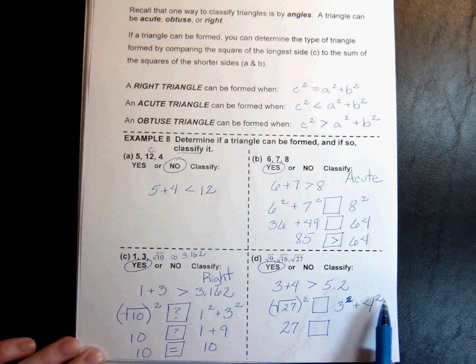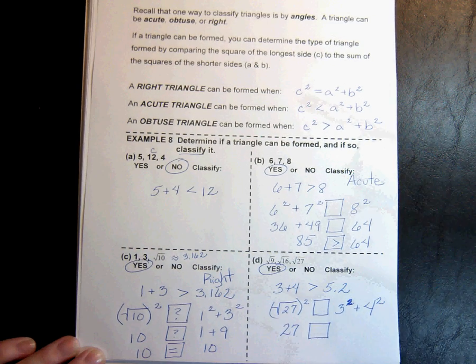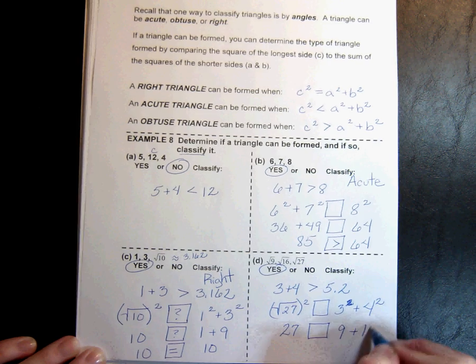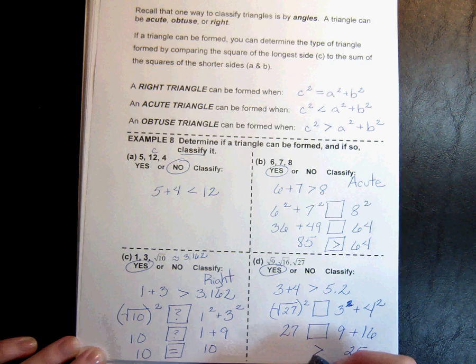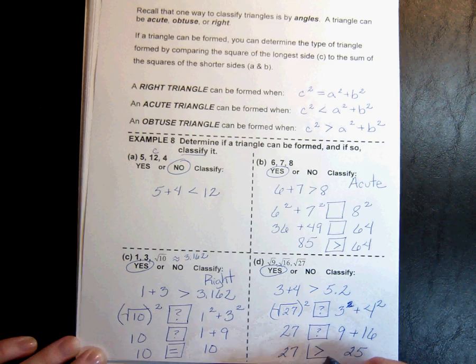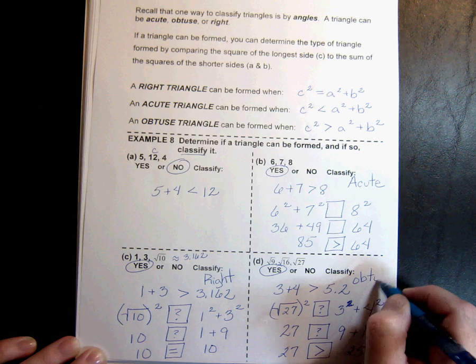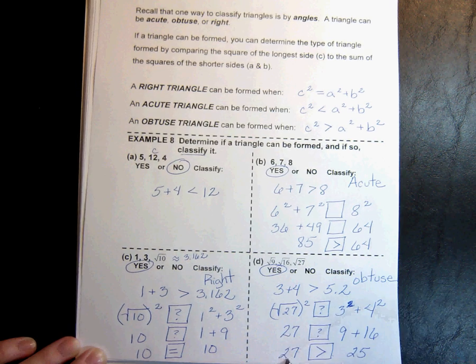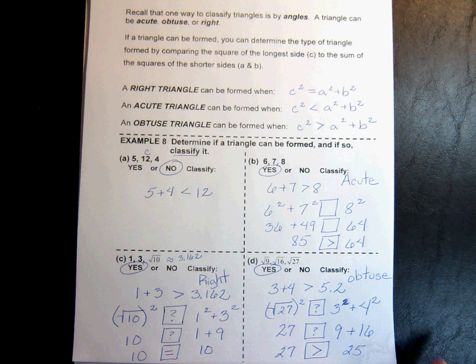So you are going to use these formulas to determine which one it is. 3 squared is 9, 4 squared is 16, 16 and 9 is 25, and that is less than 27. So this is classified as obtuse, because the largest side squared was greater than the other two added together. But again, refer to the textbook or ask your teacher if you need further help with these before moving on.